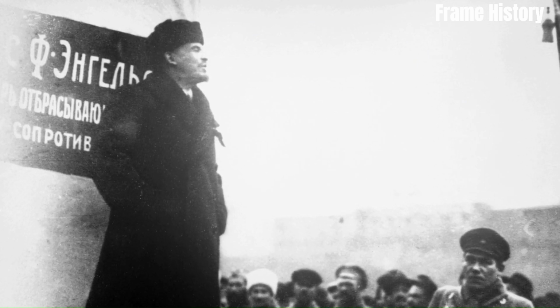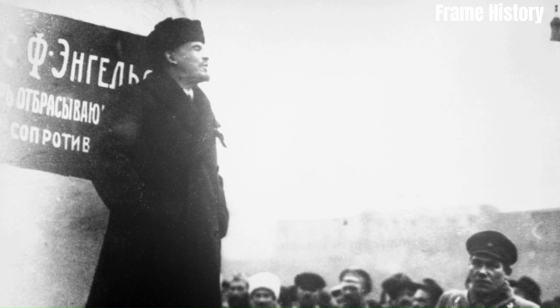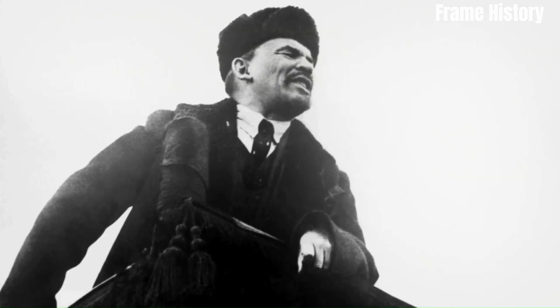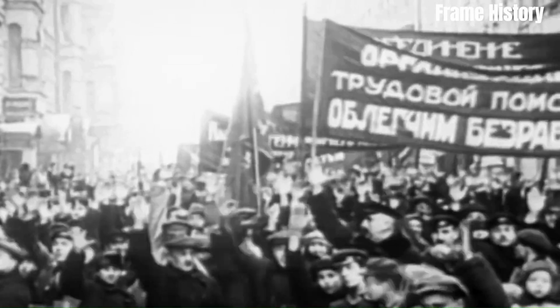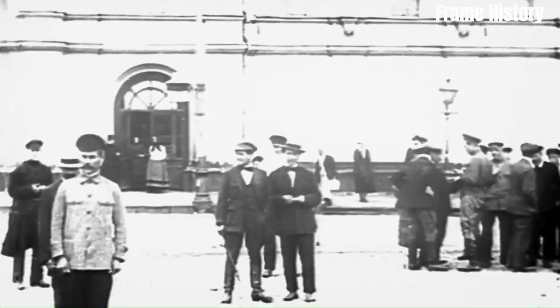In October, Lenin and his fellow Bolsheviks launched a second revolution, known as the October Revolution, which aimed to overthrow the provisional government and establish a socialist state. The Bolsheviks' coup was swift and decisive. On October 25, the Bolsheviks stormed the Winter Palace in Petrograd, where the provisional government was located. The government's leaders were arrested, and the Bolsheviks declared the establishment of a new government, the Council of People's Commissars, which was headed by Lenin.